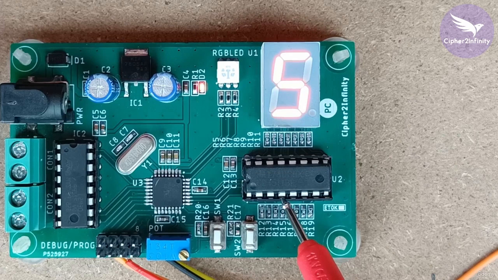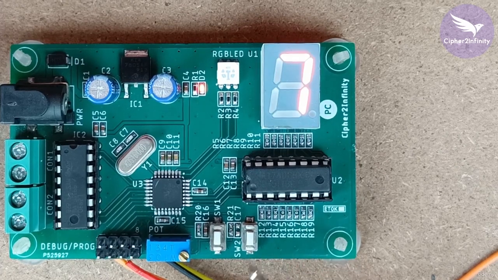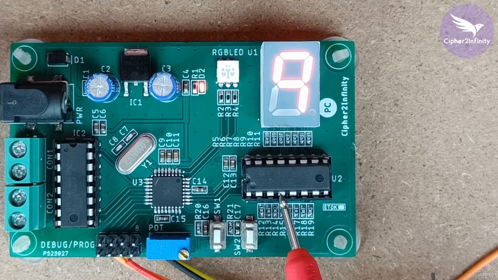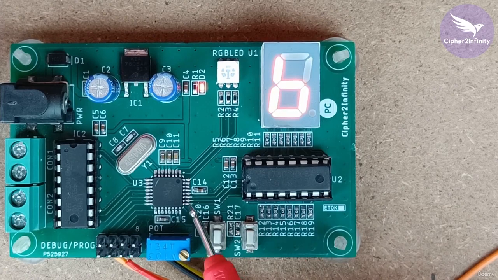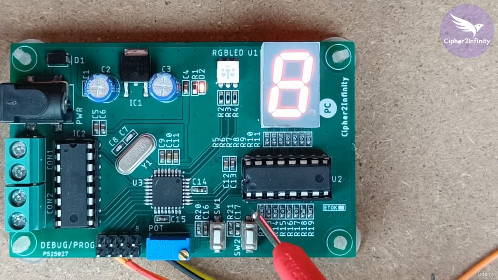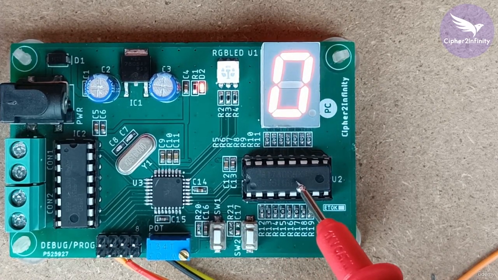With the help of a multimeter, again, you have to check each and every pin, and you have to check on these points, okay? You have to check on the terminals. You don't have to check on the PCB. And this will ensure that at least the signals are reaching this 7-segment display driver IC.